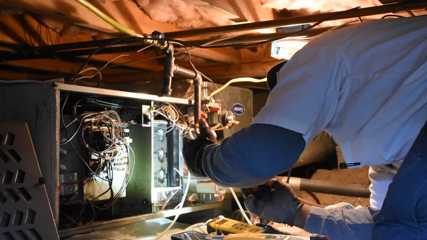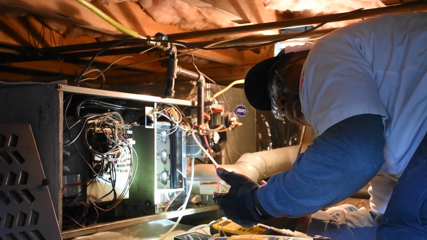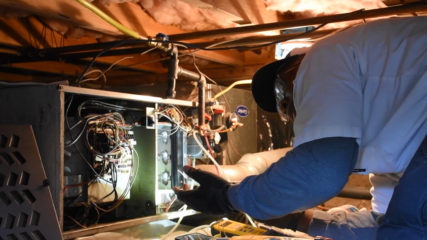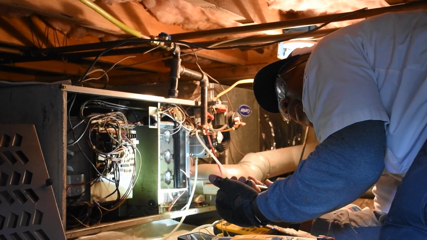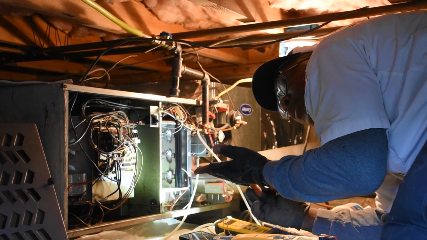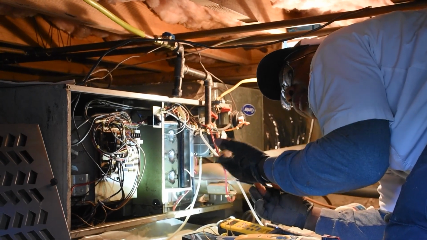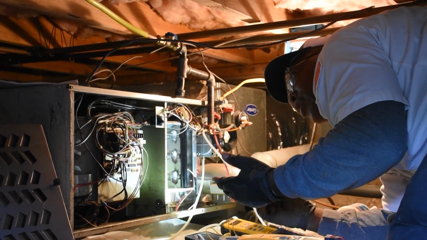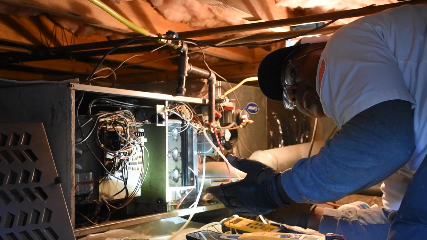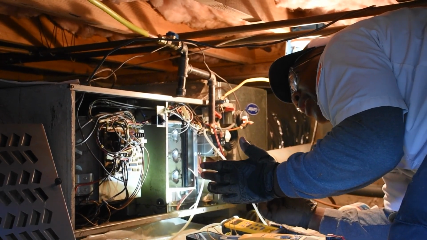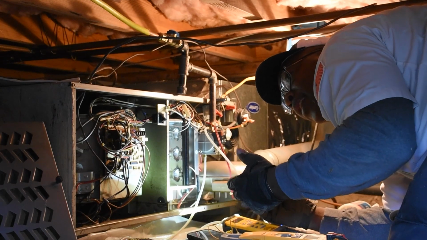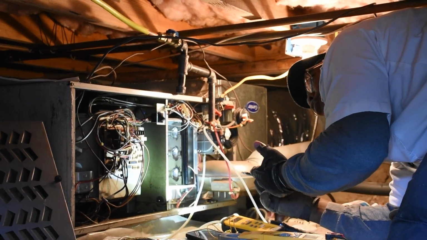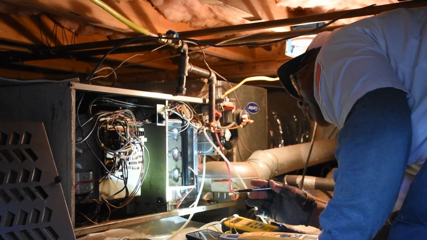And at that point, the rollout switch would detect that, okay, the heat is coming this way. The temperature on the rollout switch would rise, which would trigger the rollout switch, which triggers safety, and in that sense would shut the system down, because now you're creating an unsafe situation wherein if there's a crack on the heat exchanger, it can release carbon monoxide inside the home, which ultimately is fatal.